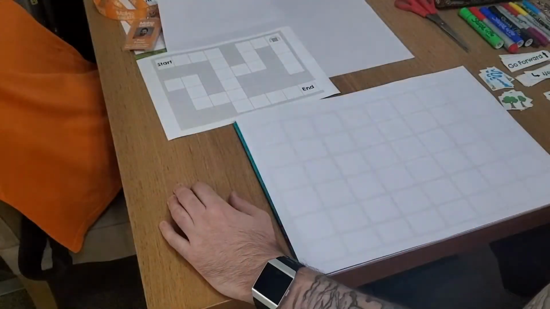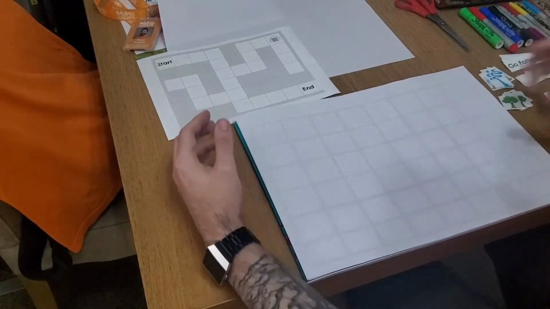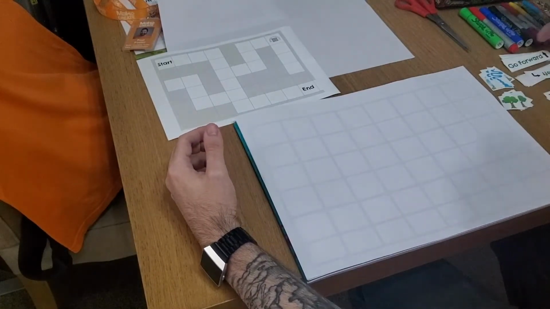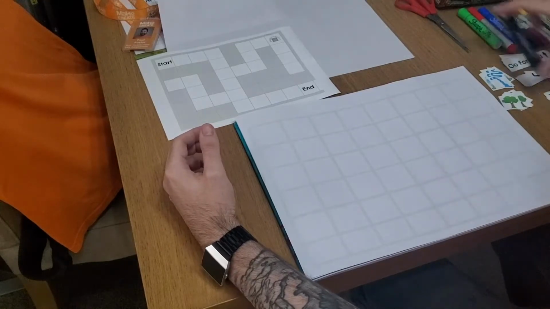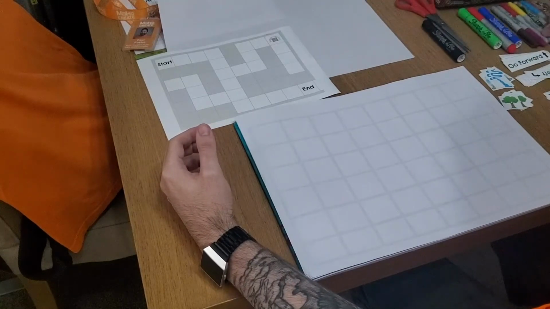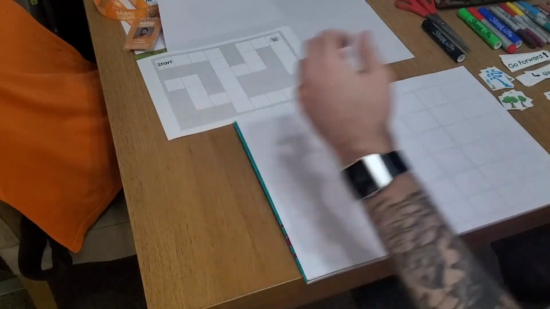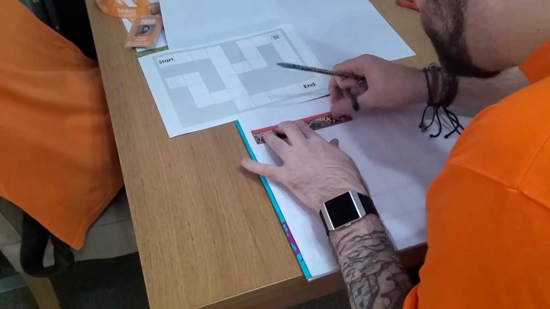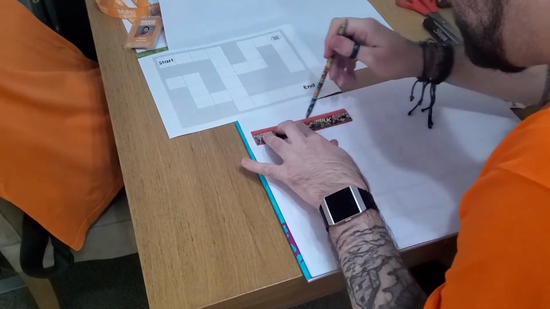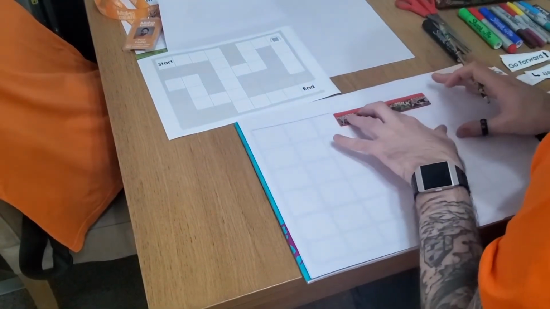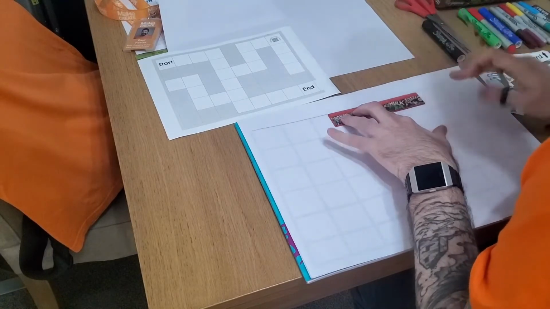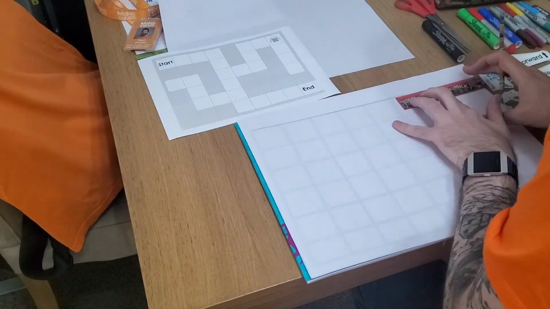So guys, our first job, with a blank piece of paper, is to draw out a grid. So what you'll need is a pencil and a ruler. And really quickly, draw yourself a big rectangle.